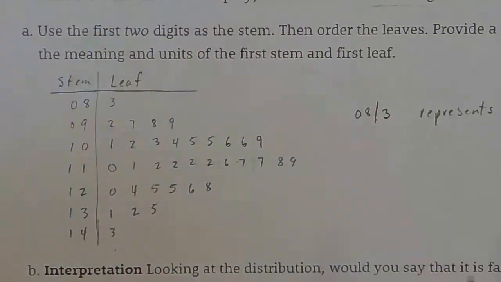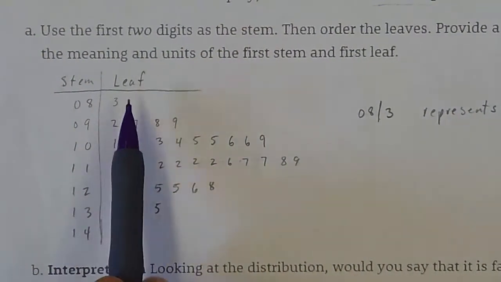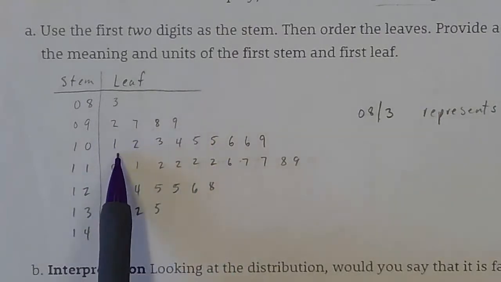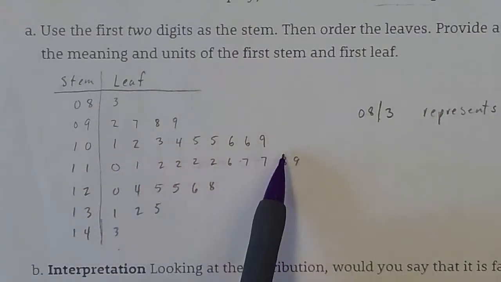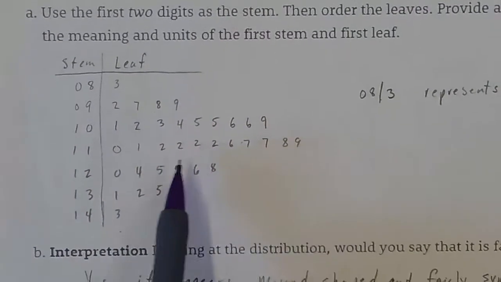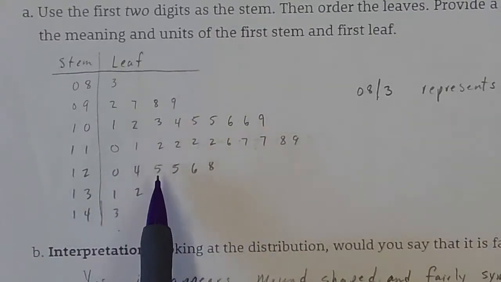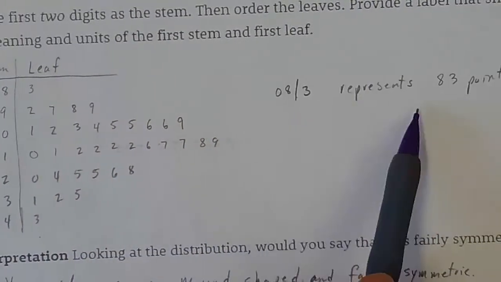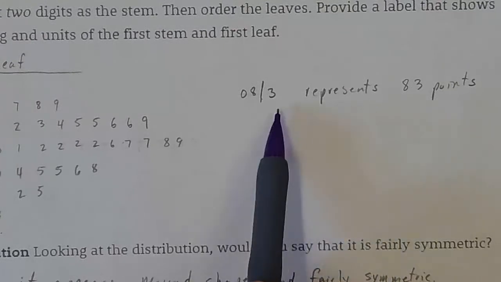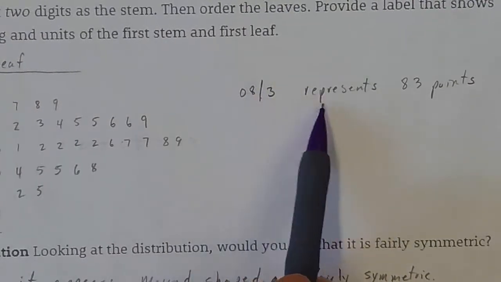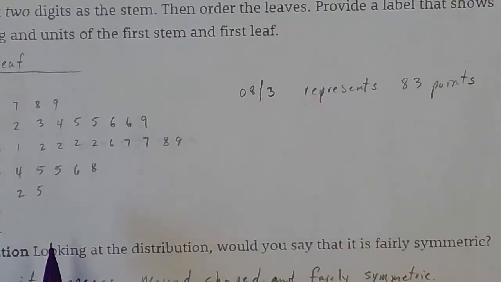All right, here's your feedback. This goes too quick too. This is also on page 74 for you to check. Just make sure you have all these digits. Make sure you have a little gap in between these data values so you can tell, and make sure it's in order. Choose one of these and include a key somewhere. What does this represent? I did 8 | 3 represents 83 points.